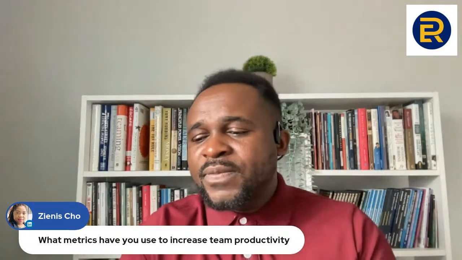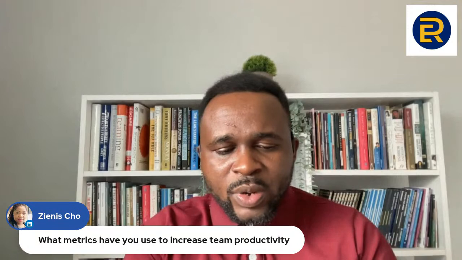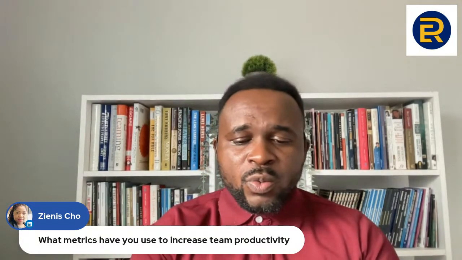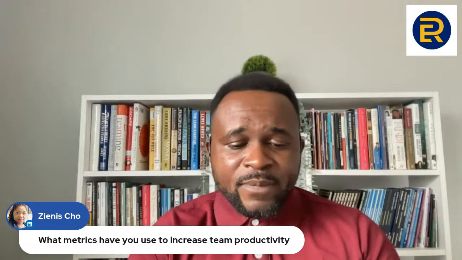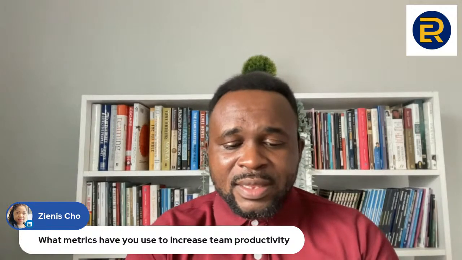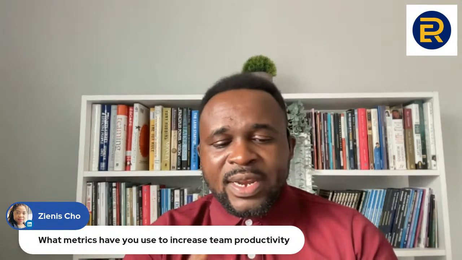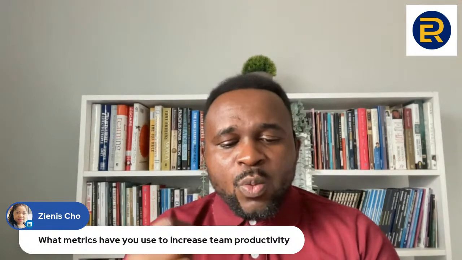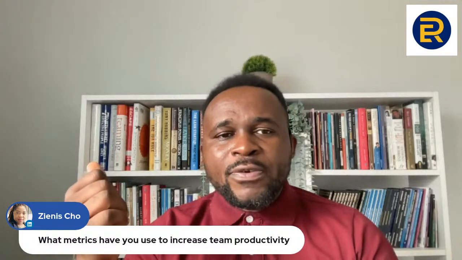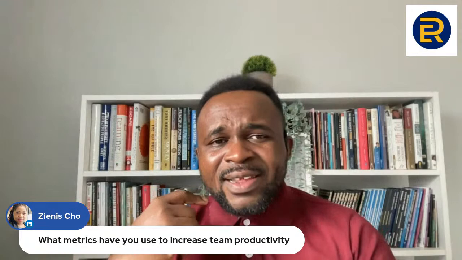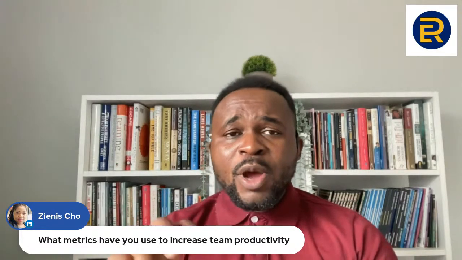During the retrospective, you'll be able to have a conversation with them and understand, okay, team, when I look at our board, we see that we have not been able to perform as expected during the last sprint or during the last couple of sprints. What can we do in order to improve our performance? So you work with your team.